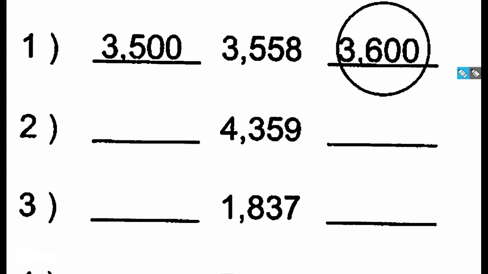I'll say it again. 4,359. What number is in the hundreds place? 3. Okay. Am I working with a 4 yet? No. Okay. Look at the number to the right. What does the 5 say to do to the 3? If I'm writing, you're writing. I'm doing the bottom section. Number 2. What's 1 plus 3? 4.